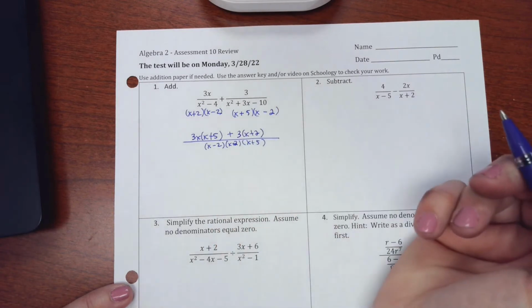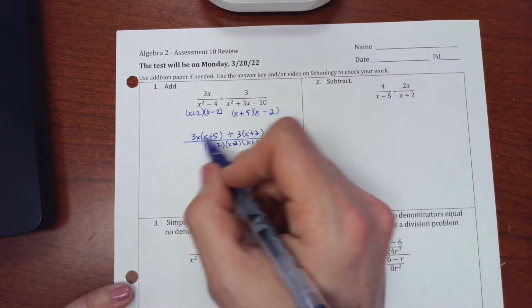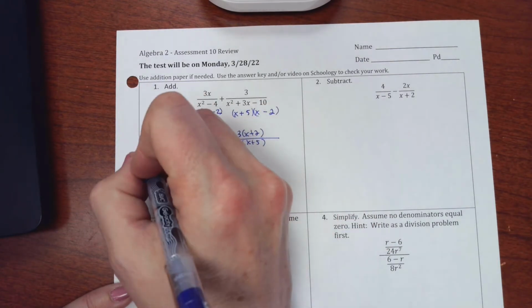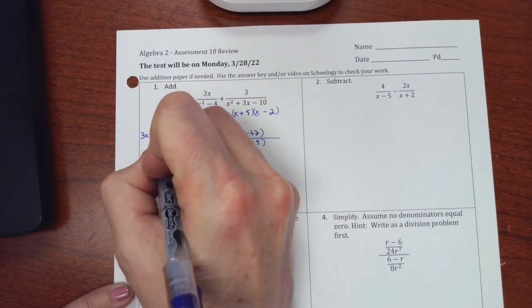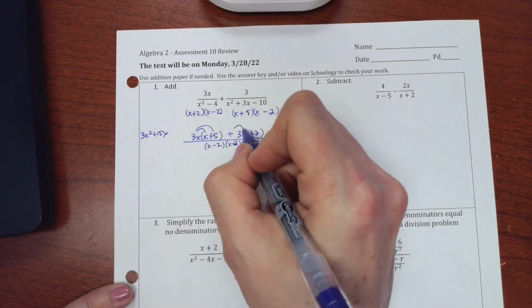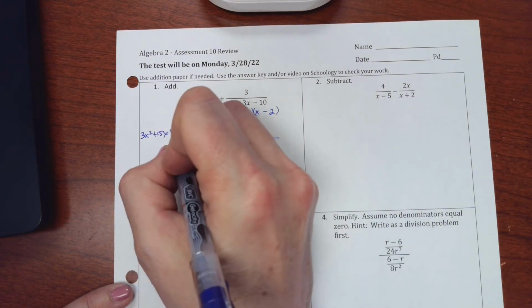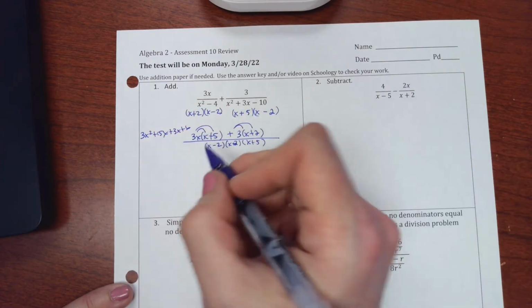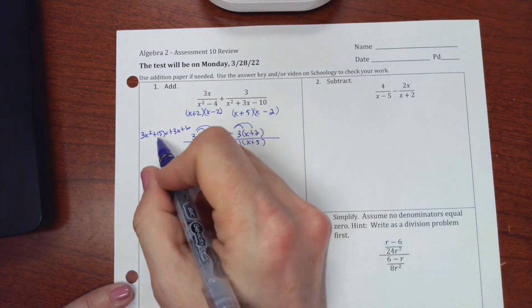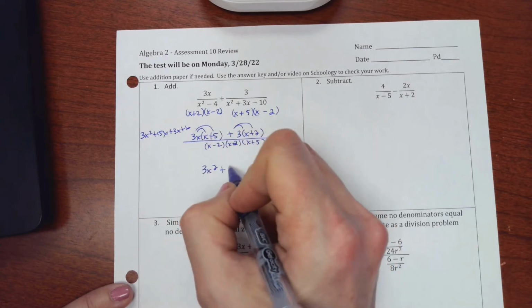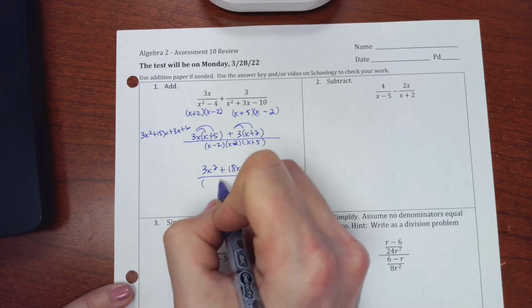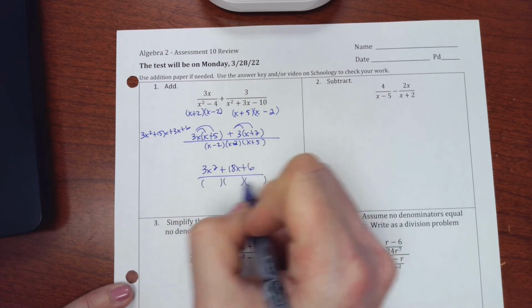All right, so now we just need to work that out. So I'm just going to do this over to the side. This becomes 3x squared plus 15x. And this becomes plus 3x plus 6. Because what I need from that is an expression: 3x squared, combine like terms, plus 18x plus 6, all over the denominator, which just stays factored.